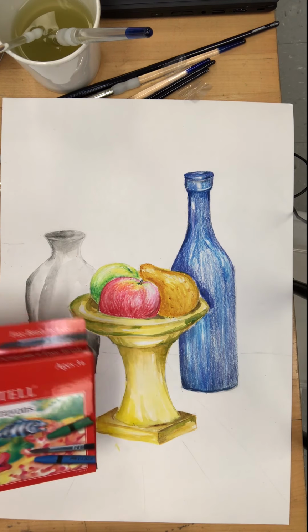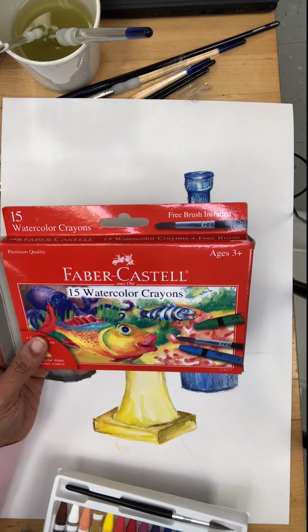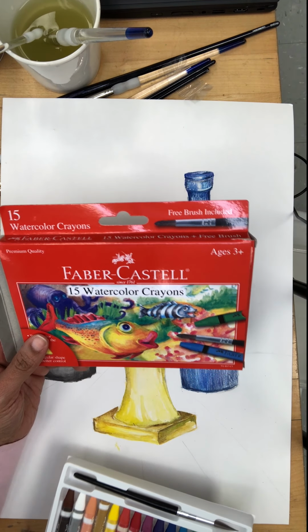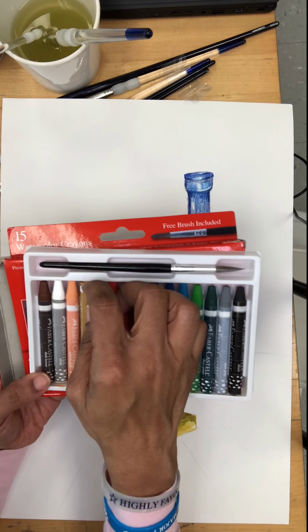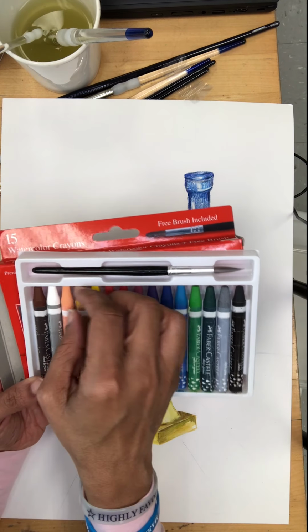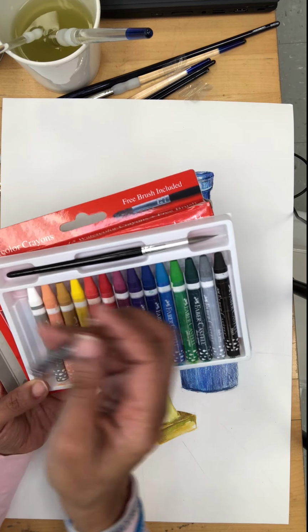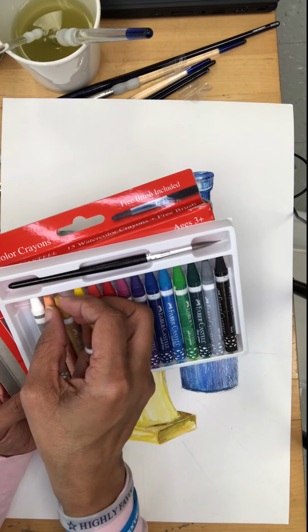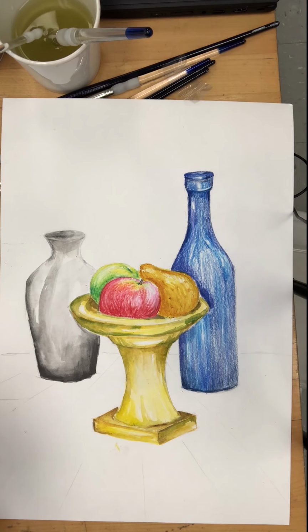Now, we're going to try Faber-Castell watercolor crayons. These are 15 of them. These are really interesting because they blend like watercolors, but they're crayons. So we're going to go ahead and play with these in the foreground and the background.